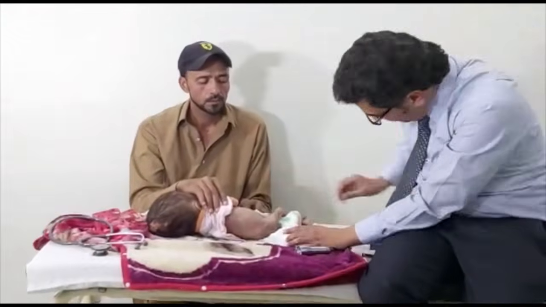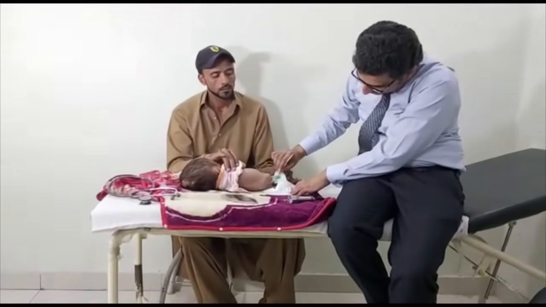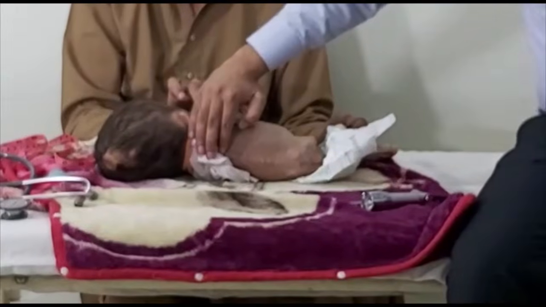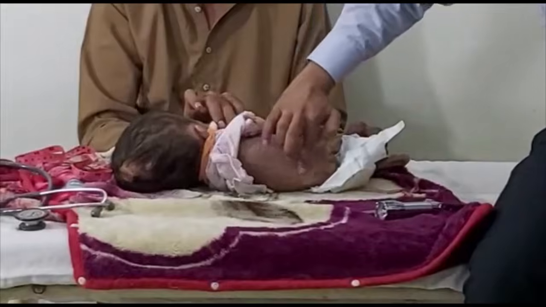Look at the anal wink. For the anal wink, gently scratch the area around the anus, and the anus will show a reflexive contraction. Gently scratch the side of the anus, and the external anal sphincter will show a reflexive contraction. Then see the spine. Look for any swelling, myelomeningocele, tuft of hair, or any scar on the spine.